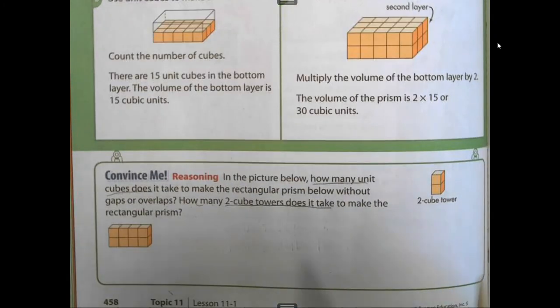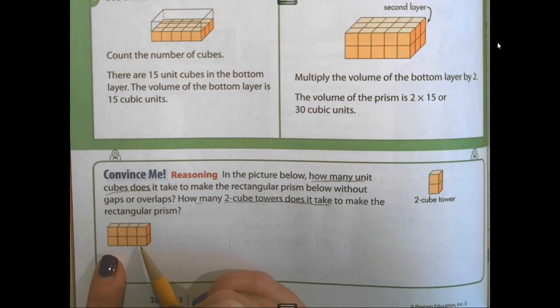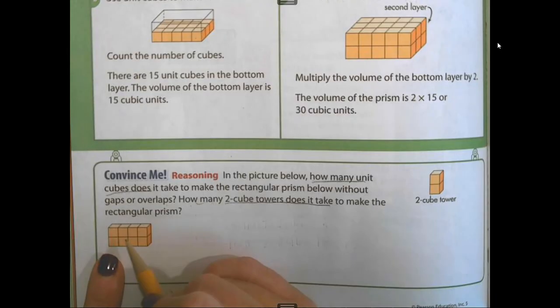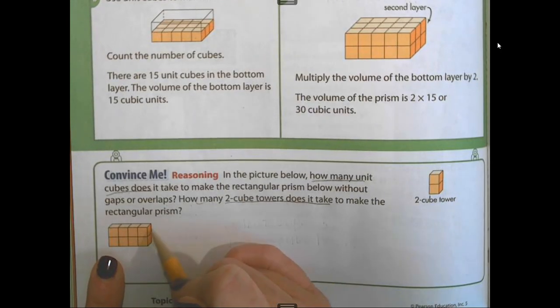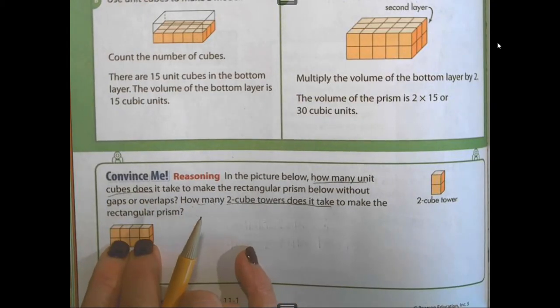So let's start with the first part of the question. What I notice is that I have 4 cubes on the top and the bottom layers. And this one I think is pretty easy to see. There are 1, 2, 3, 4 in length, and it's only 1 wide. So what we see on the top layer, we just see 4 cubes.